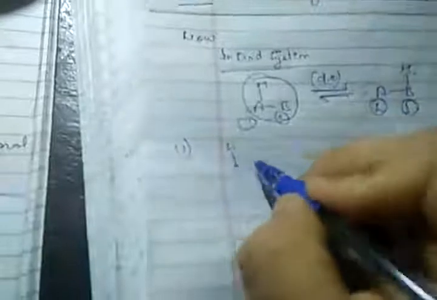Now, another example: H-C triple bond N, and H-N triple bond C. So this is HCN and this is HNC. Here one is called cyanide and the other is called isocyanide.